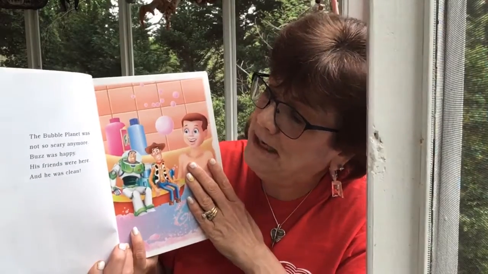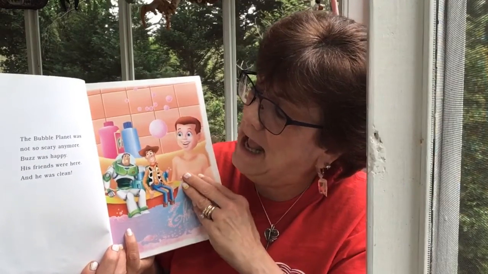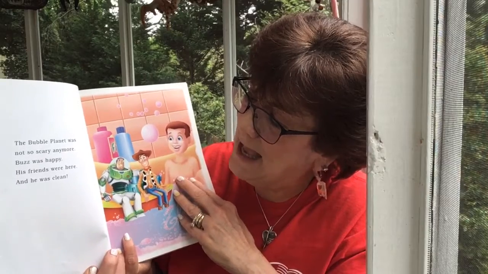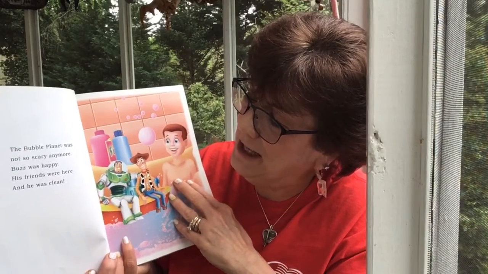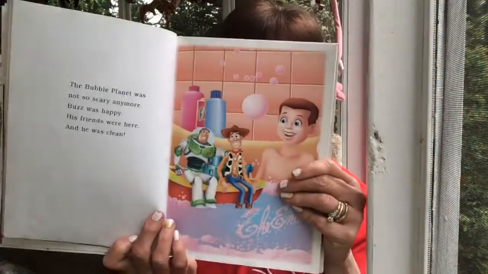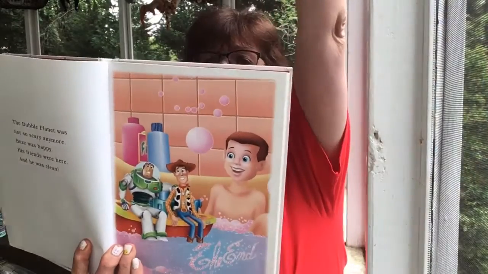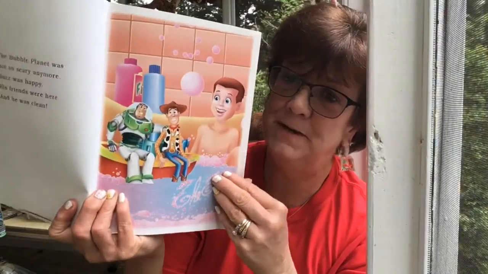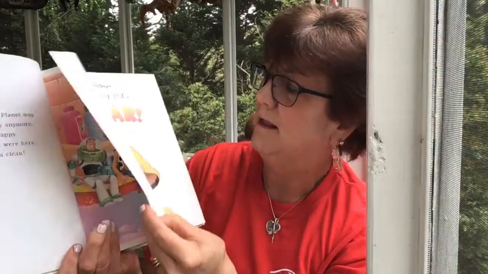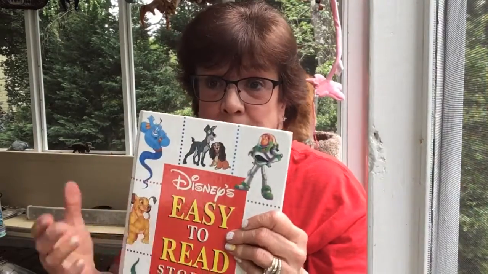The bubble planet was not so scary anymore. Buzz was happy. His friends were here. And he was squeaky clean. To infinity and beyond. Here's Buzz Lightyear. Isn't that a fun little story? I like that story. He's using a lot of bubbles, Buzz is.